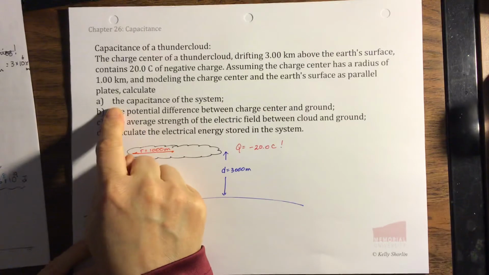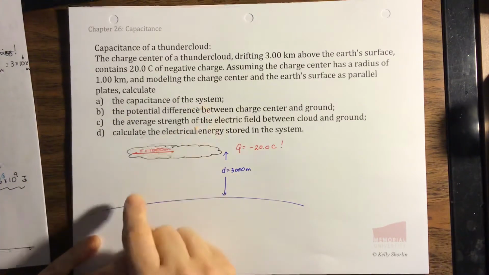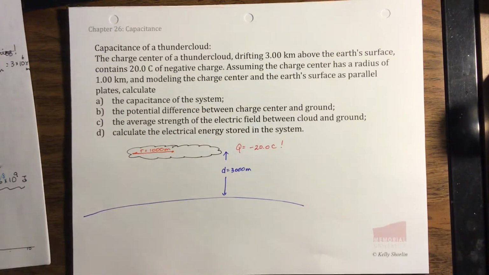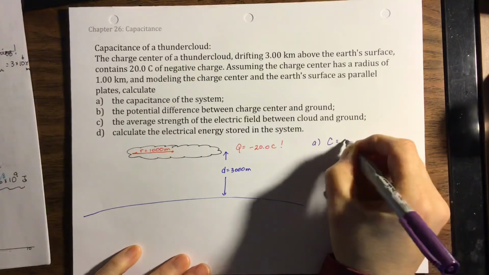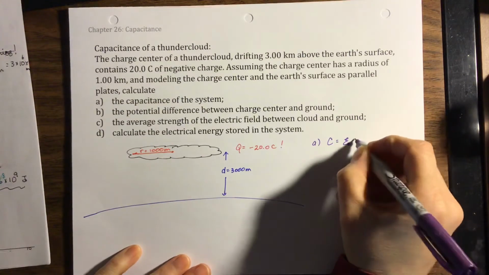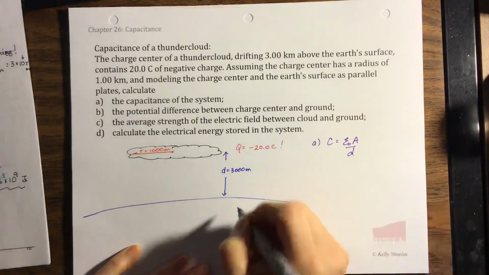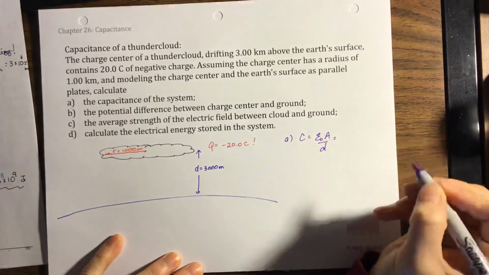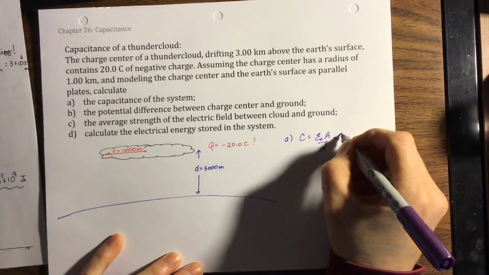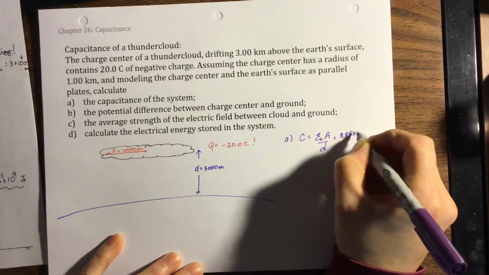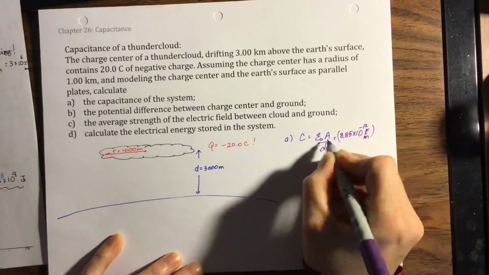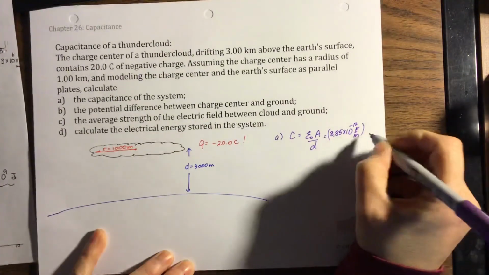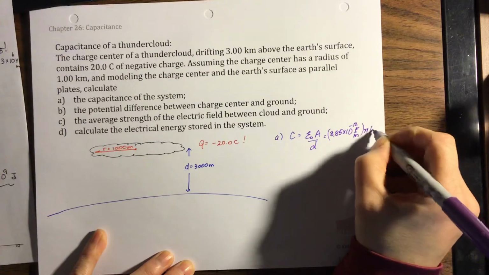So the first thing we're going to try and find, what is the capacitance of the system? So we know capacitance depends on the physical properties of the system. Let's write down that relationship. Part A. Capacitance is equal to epsilon naught times A over D. So let's put in our epsilon naught, 8.85 times 10 to the minus 12 farads per meter, times the area. We're approximating our cloud as a circle, so it's going to be pi times r squared.